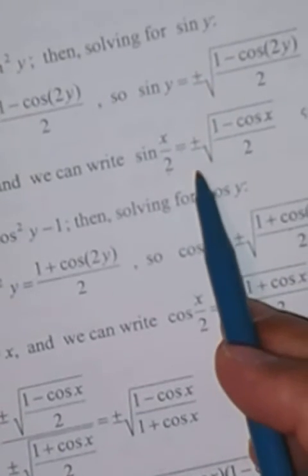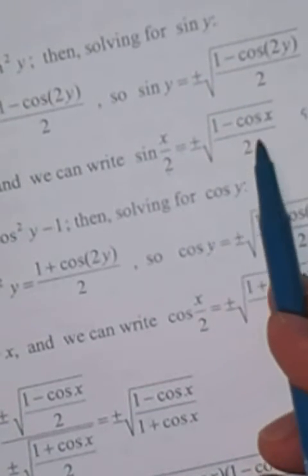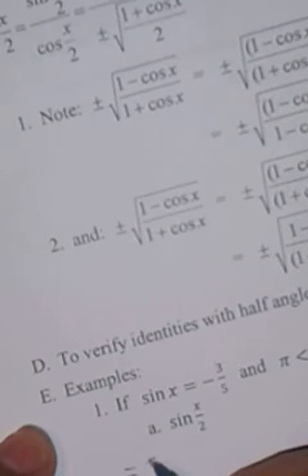Okay, so this will be sine of x over 2 is, I don't remember actually right now, so it's plus or minus square root of 1 minus cosine x over 2. All right, so now that means I need to know what cosine x is.